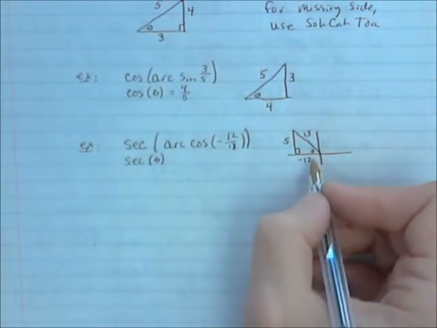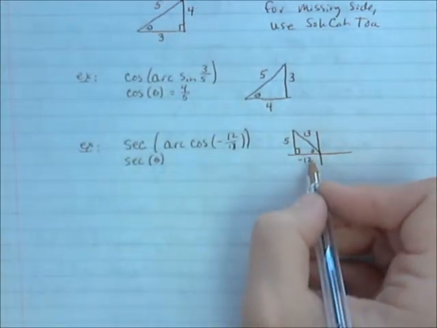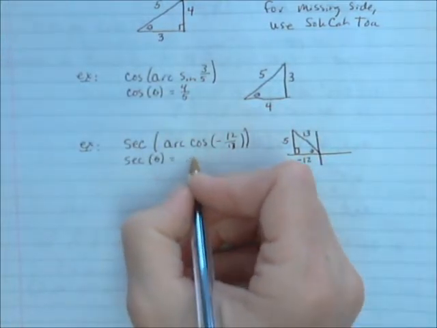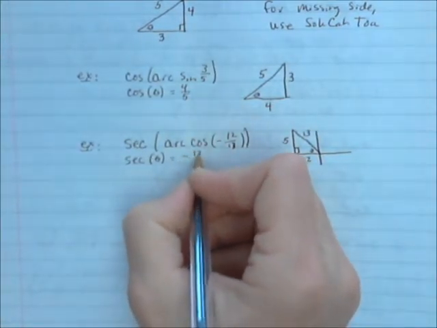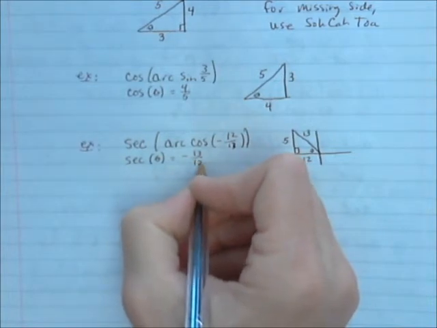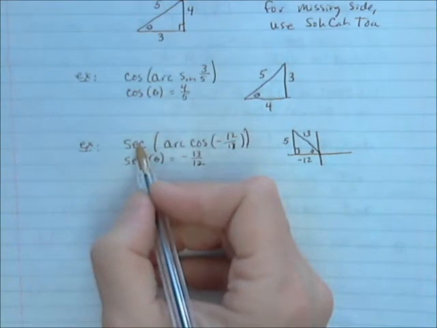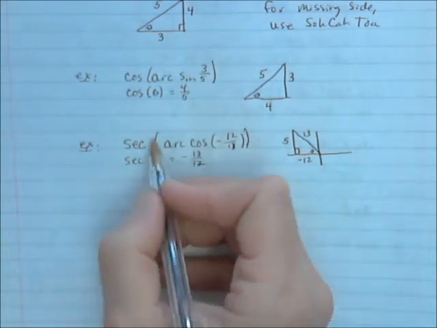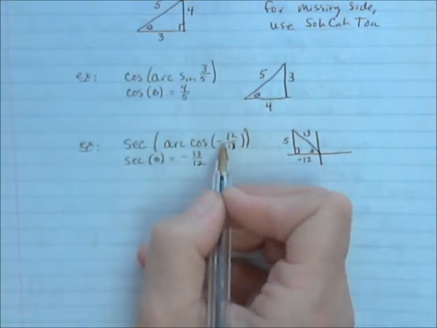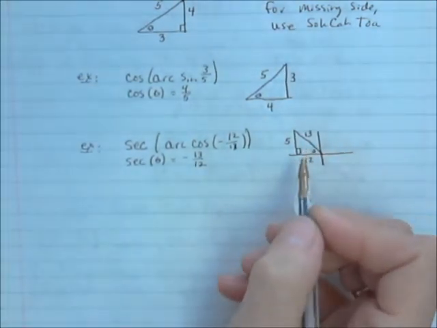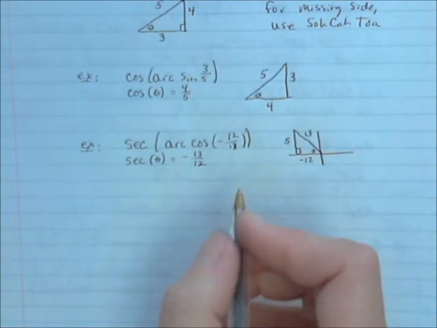So since the cosine is negative 12/13, then the secant of this is negative 13/12. And we might have even been able to figure that out because secant and cosine are reciprocals of each other. So the output would be the reciprocal of that answer. But it's a good idea to go through this exercise to make sure.